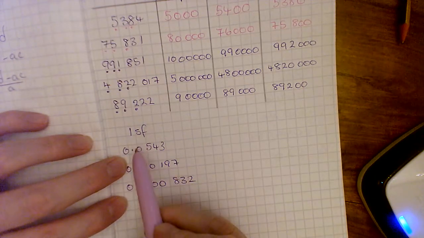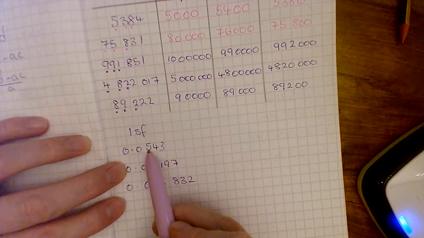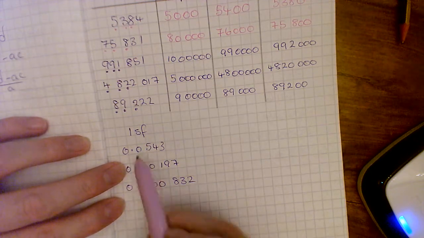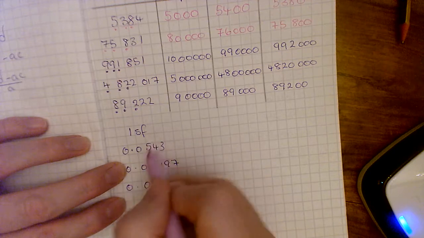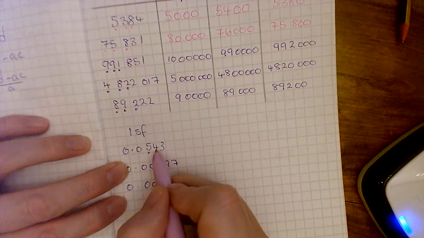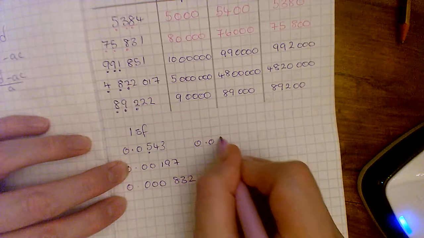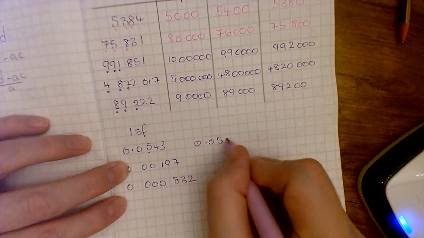So the first significant figure, when you look at the decimals, is the first non-zero digit. So this 5 is the first significant figure. So you don't count these zeros, you count that 5. So there's the first one. You look at the next one, just like we did above. So it doesn't change it because it's got to be 5 or more to change. So I've got 0.05, 0.05, and then these two turn into zeros.